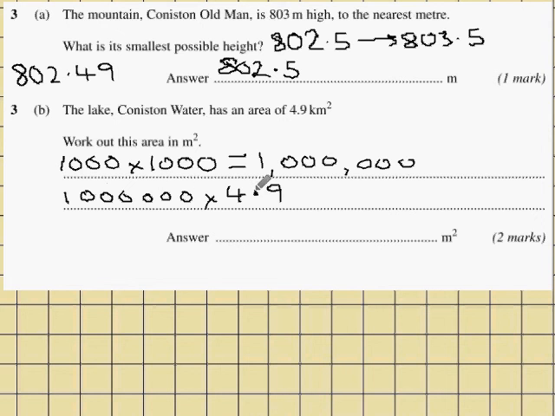So I'm going to start here at the decimal point, and I'm going to count 1, 2, 3, 4, 5, 6. And so I'm going to write 4, 9, 0, 0, 0, 0, 0. So I've got 5 zeros. I would have had 6, but I had one number after the decimal point, and that's my answer, this very big number here. That is, I think, 4,900,000 meters squared.